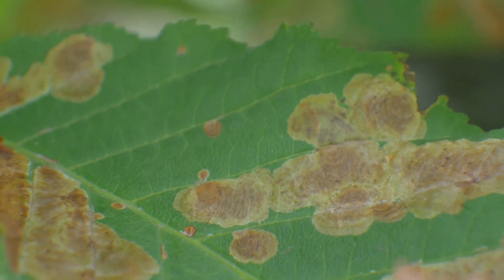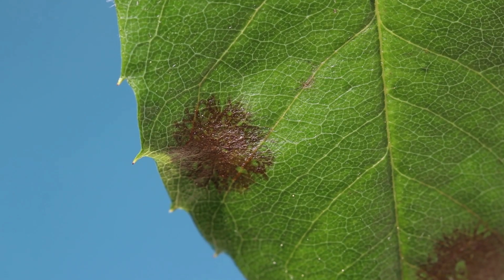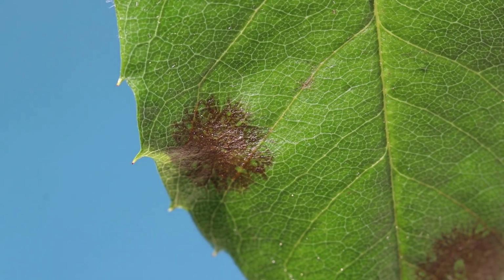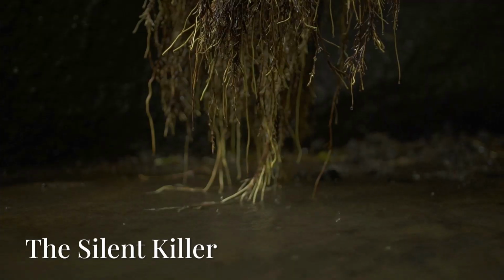Leaf spot manifests as spots on leaves. Remove and destroy affected leaves. Avoid overhead watering. Use copper fungicide for severe cases.